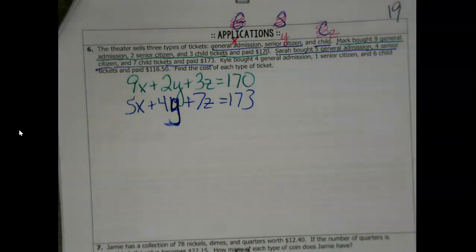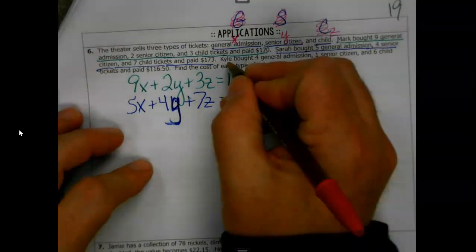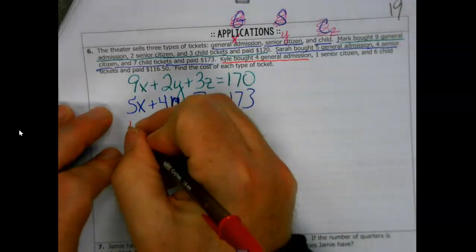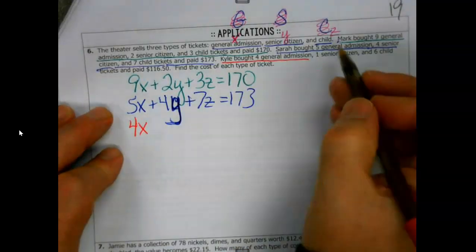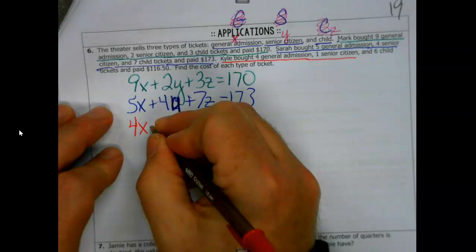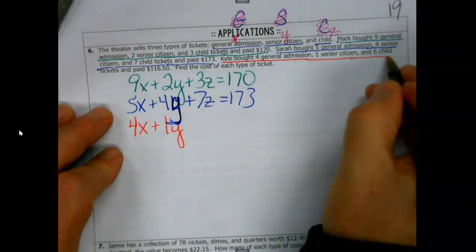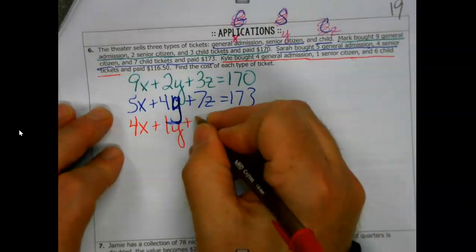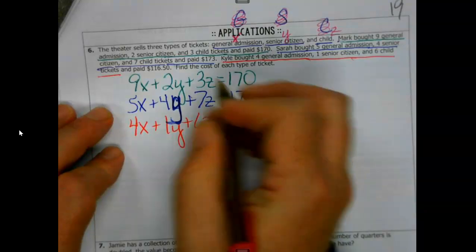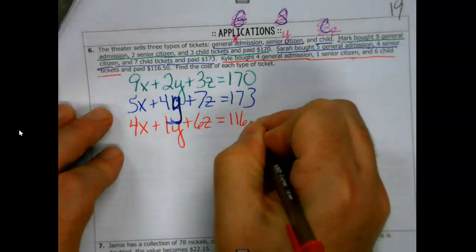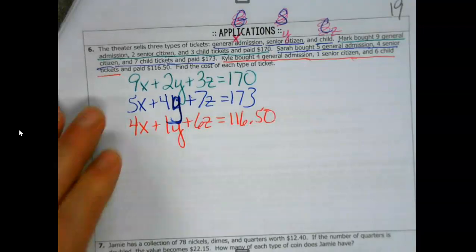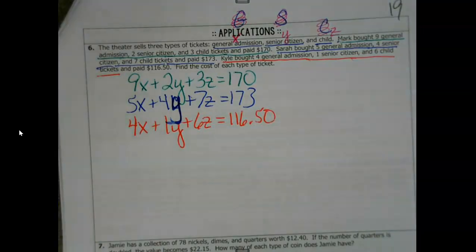Just follow the sentence right in order. Kyle bought 4 general admission, so 4X, 1 senior citizen, 1Y, and 6 child tickets, 6Z, and paid $116.50.